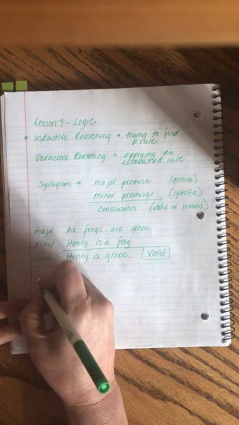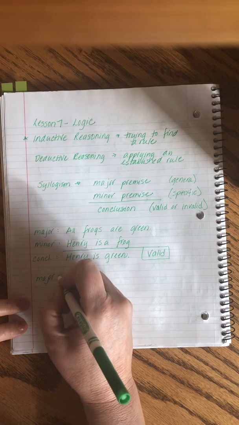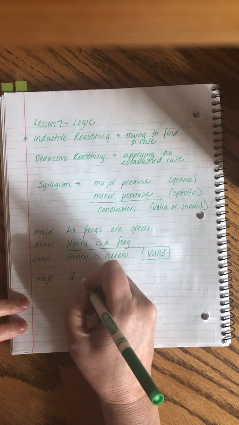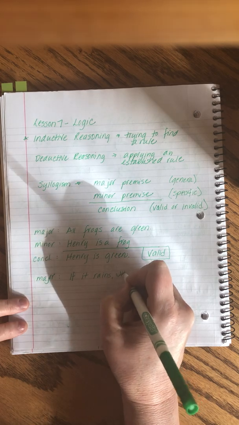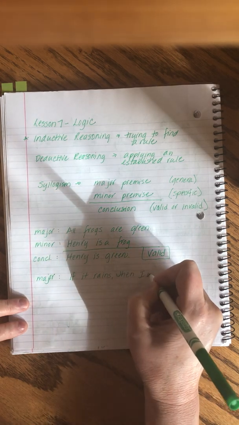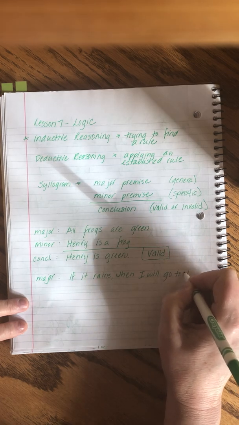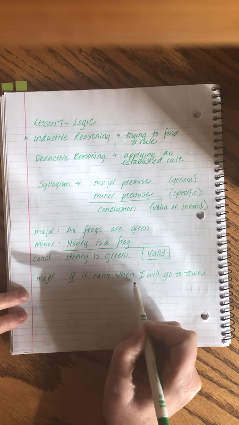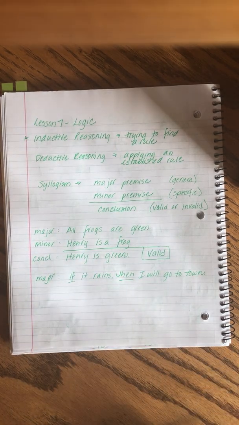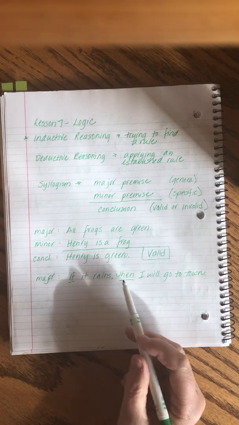Here's an example that doesn't work. Our major premise is, if it rains, then I will go to town. We're going to talk more about this style of major premise that has the if and the then. We'll talk more about that later, but sometimes a major premise can be stated as an if-then statement.